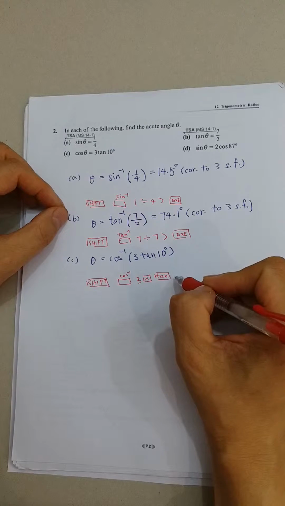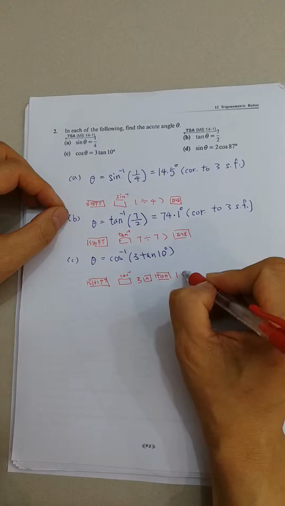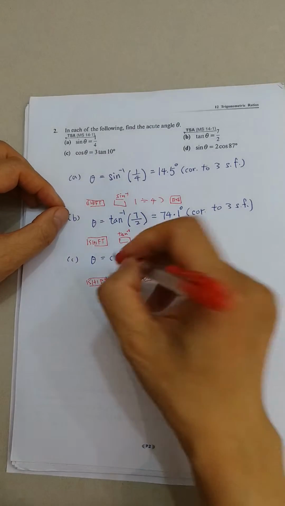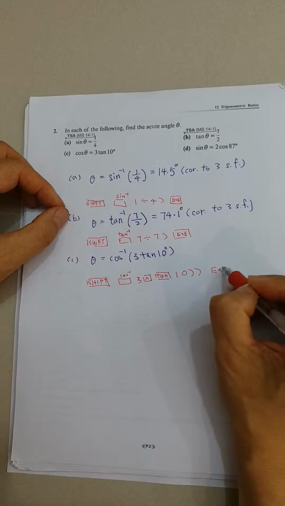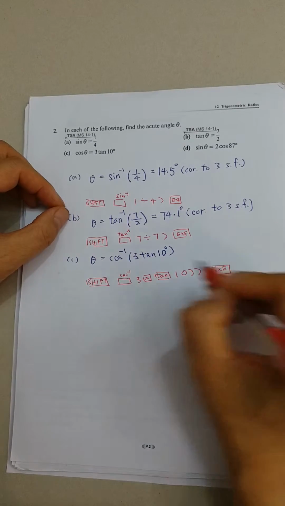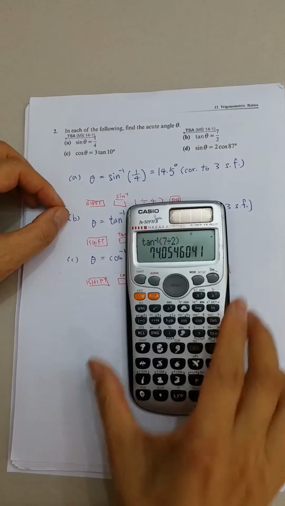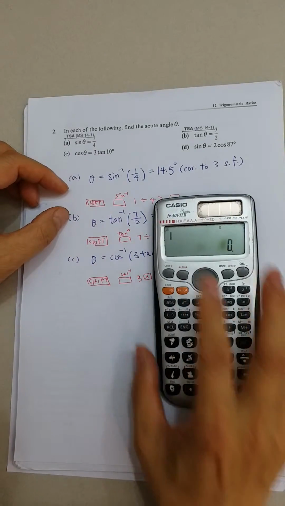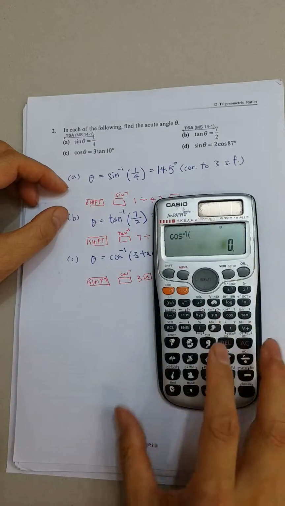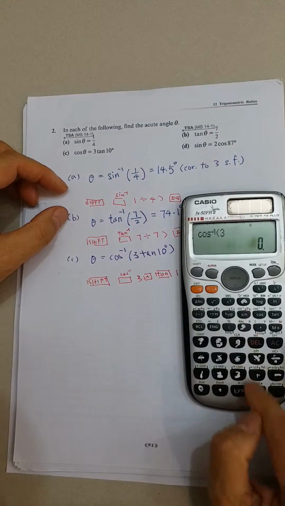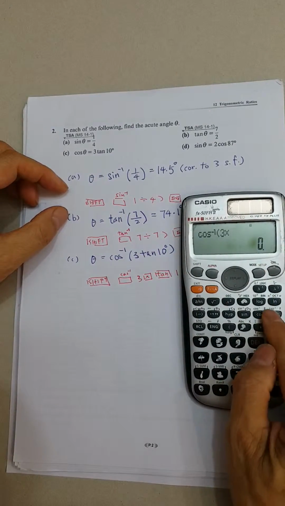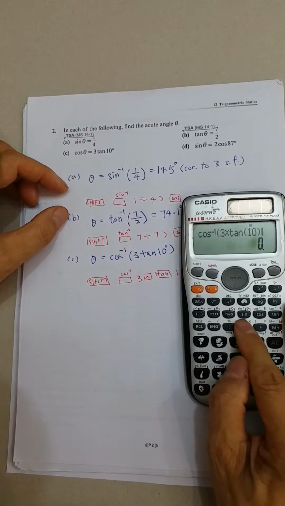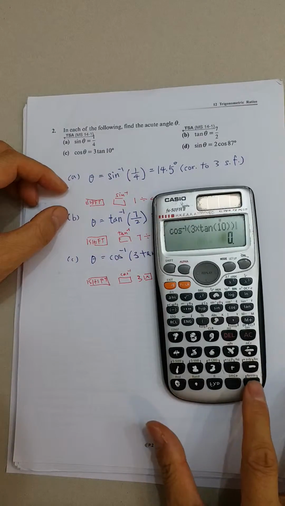Another bracket is open for you. Press 10. Close the bracket for tangent, and then close the bracket for inverse cosine. And then you ask the calculator to execute this command. So let's look at it. So it's shift cosine, a bracket open for you, and then 3 times tangent, another bracket open for you, 10, close the bracket for tangent, close the bracket for inverse cosine, and then we execute.